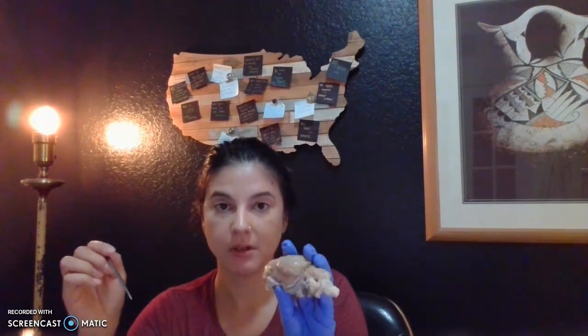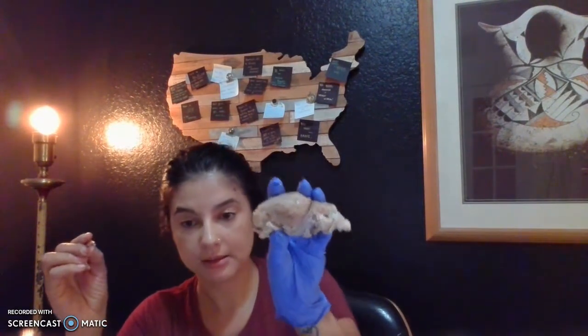Hopefully this is better. I didn't have enough light on. I put on some extra light, so hopefully we'll be able to see this here. We'll just jump right into it. I'm going to reference my list so I make sure I don't forget anything that I need to identify.